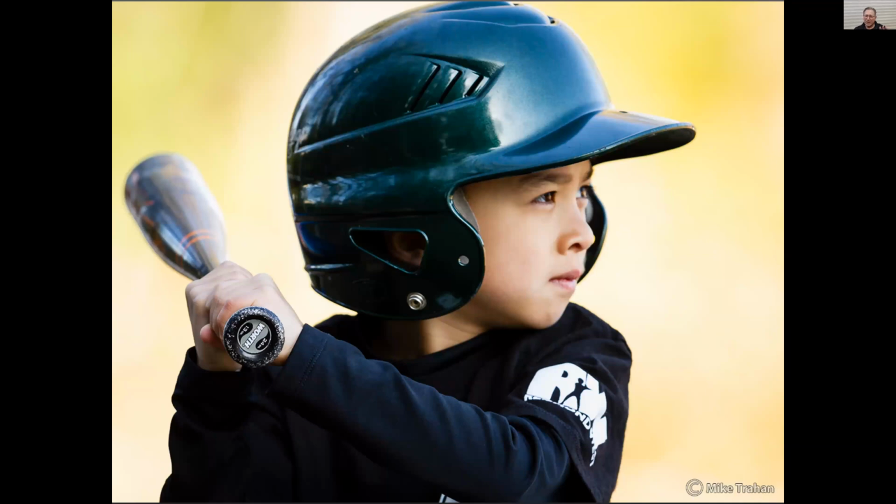So, it's that approach of starting with a snapshot, but then saying to yourself, well, how can I make it better? And thinking about simplifying your backgrounds that'll help you move through and get toward more of a shot like this, even with snapshots.